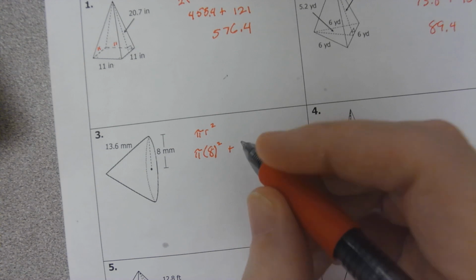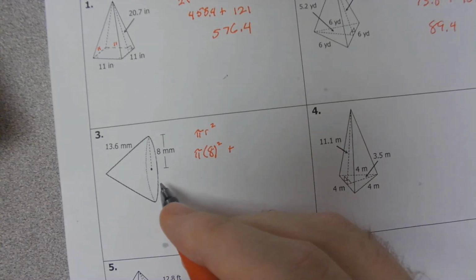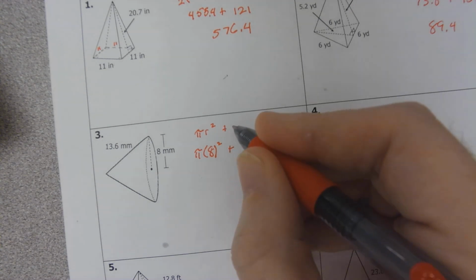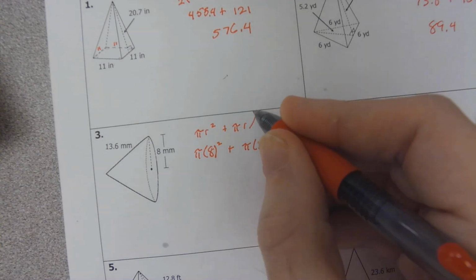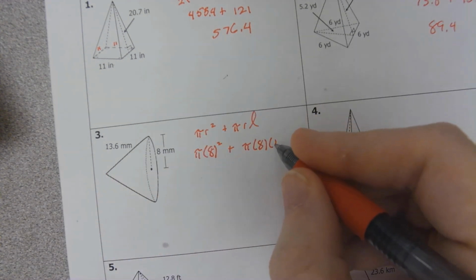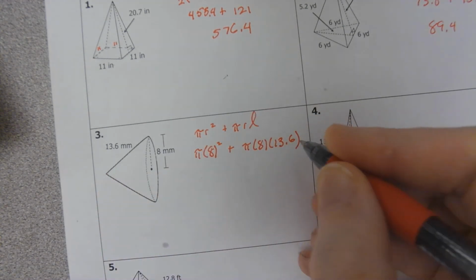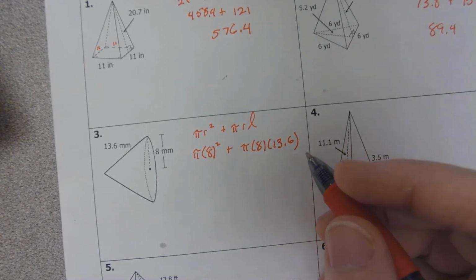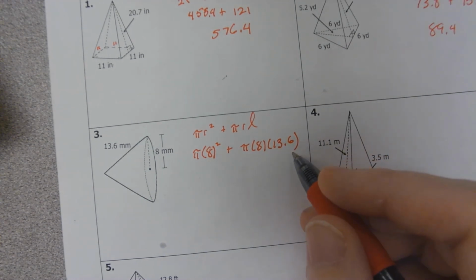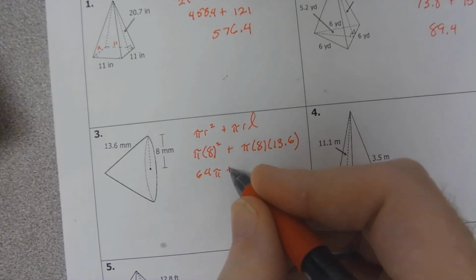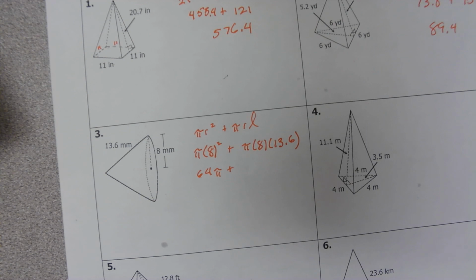Then we do pi times the radius times the slant height. Well, the slant height is 13.6. And so we just multiply this out. That's 64 pi plus 13.